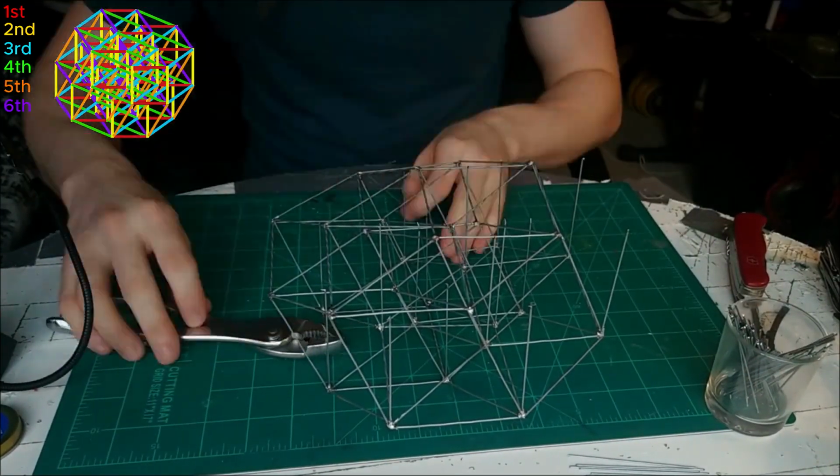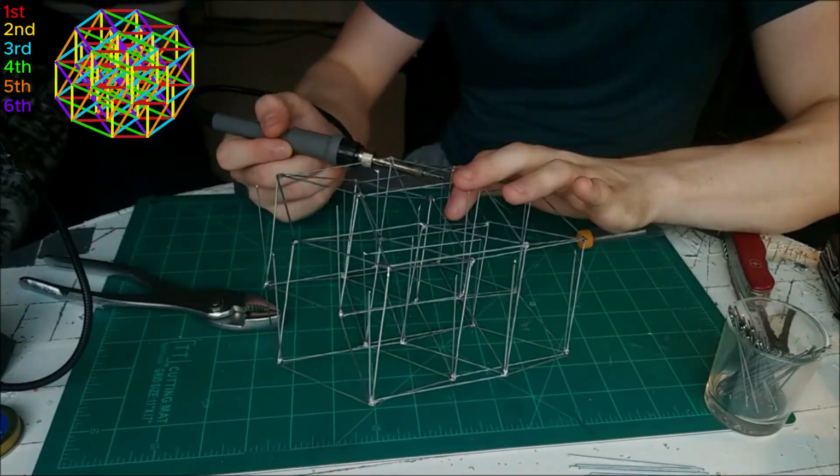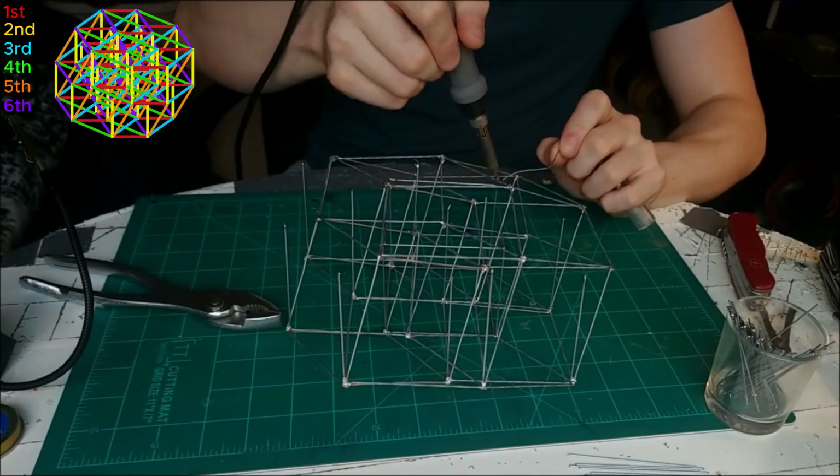So I don't have to struggle to put in the pieces without tools, I'm just doing the bottom half first, so the buried connections are a little bit more accessible.